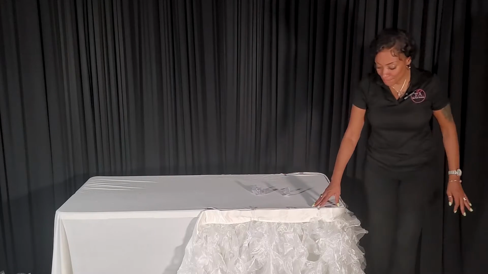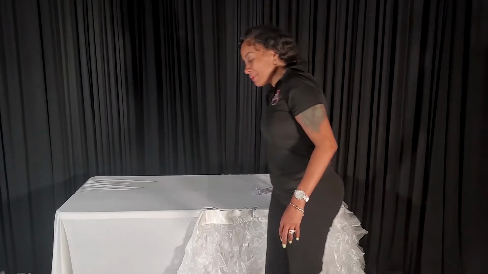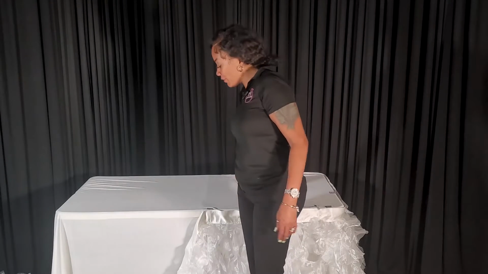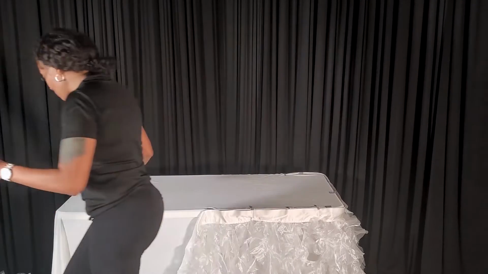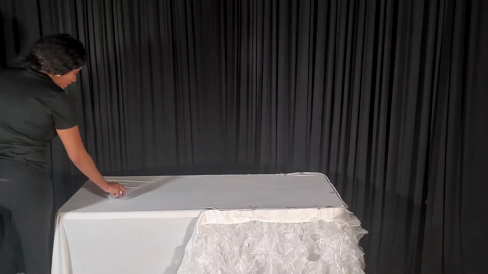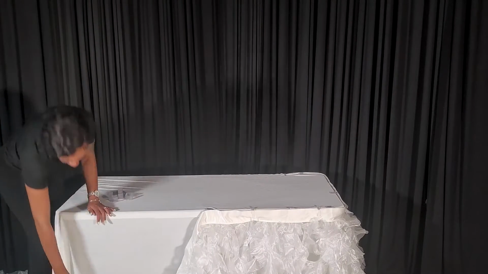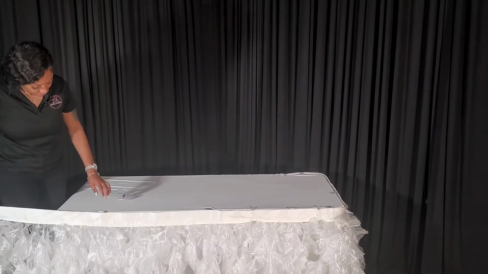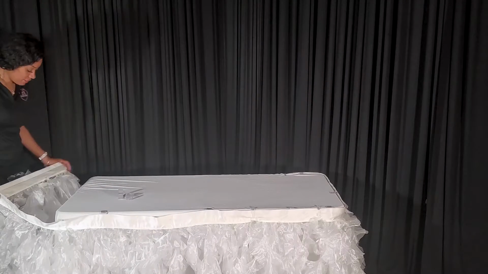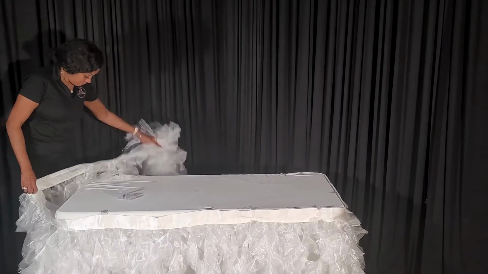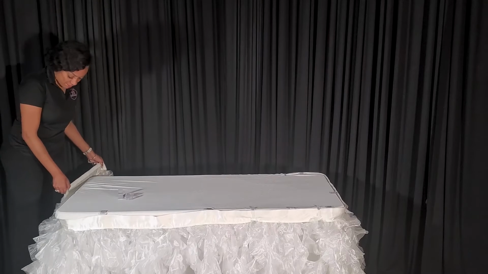And unless your top is actually going to be visible, I wouldn't necessarily try and make sure it's perfect, because if you're going to drape it the way I am, then you're not going to see the top of it at all. See, this is a lot of curly willow. Let's put the excess in the back.